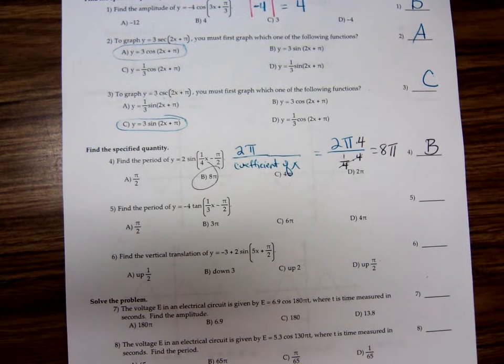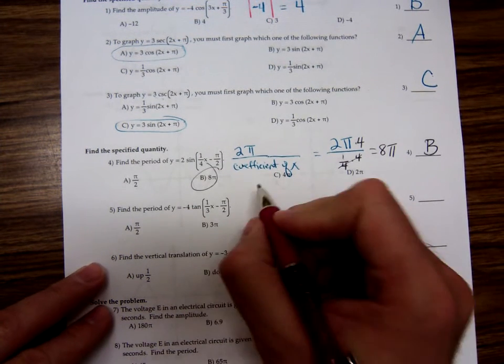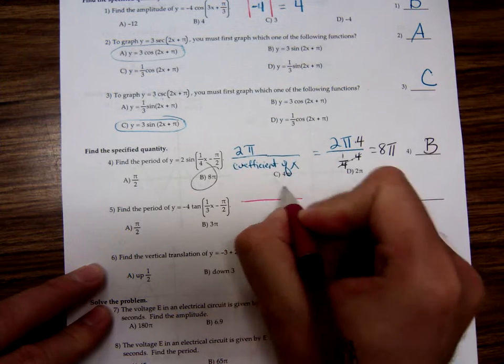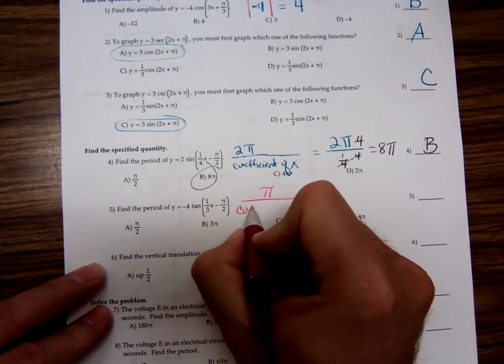So to find the period for sine, cosine, or the reciprocals, secant and cosecant, it's 2 pi over the coefficient of x. But the period for tangent and cotangent, do you remember how that differs? It's pi over the coefficient of x.